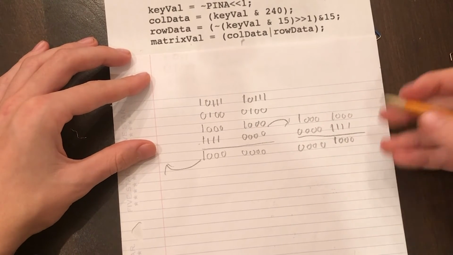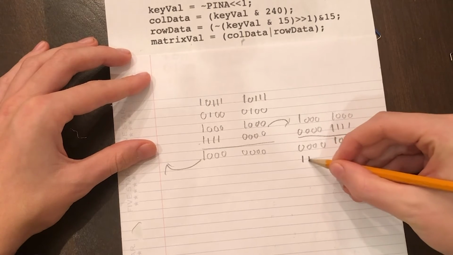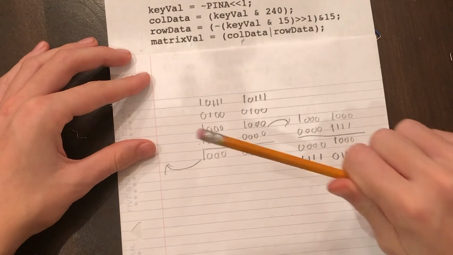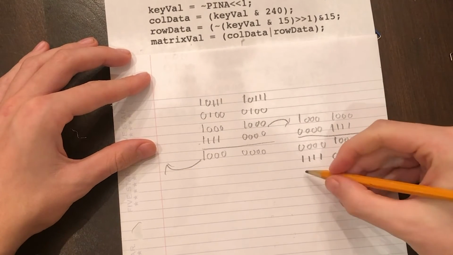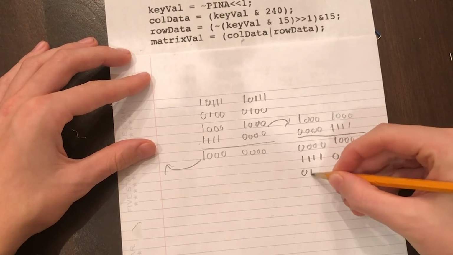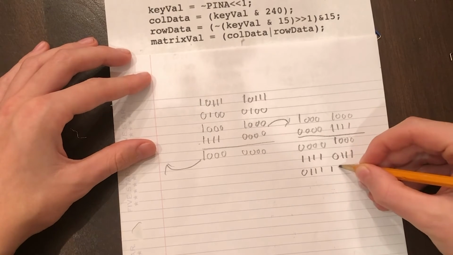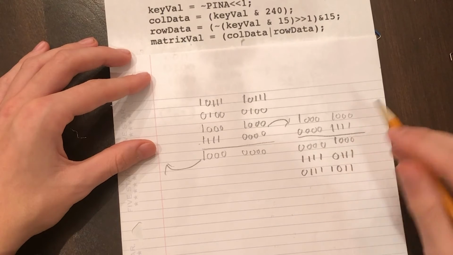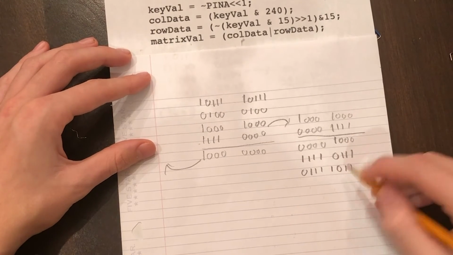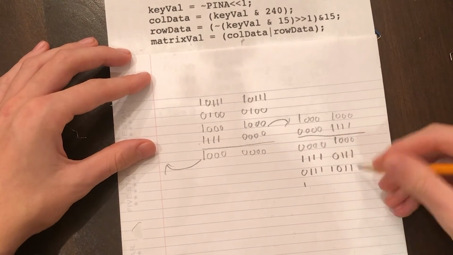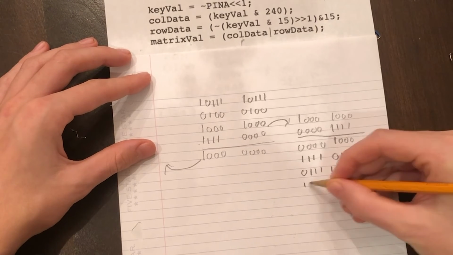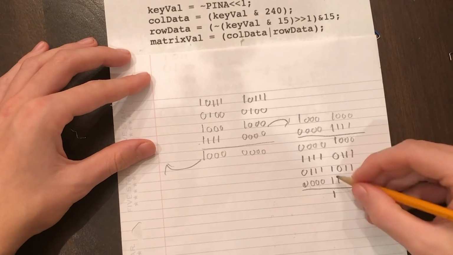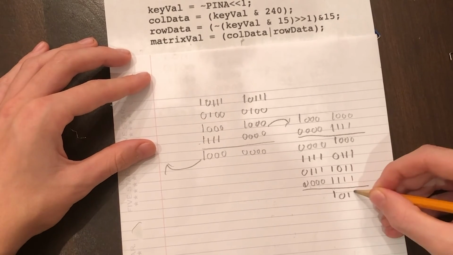Then I'm going to invert that value. So I'm left with 1, 1, 1, 0, 1, 1, 1. Then I'm going to shift that value down by 1. So I'm left with 0, 1, 1, 1, 1, 0, 1, 1. Then I'm going to AND it with 15, getting rid of this ugly stuff right here. So ANDing it with 15 ends up giving me 1, 0, 1, 1.